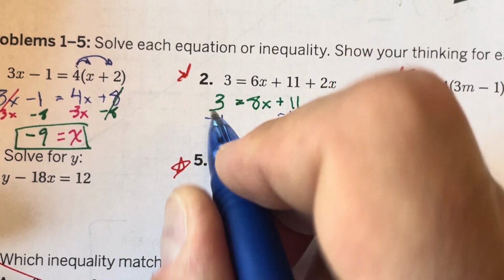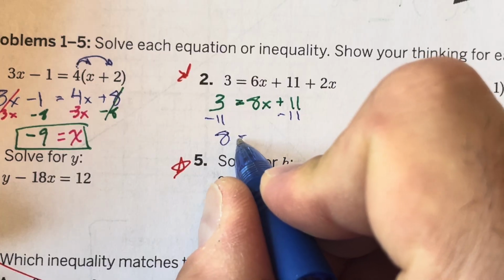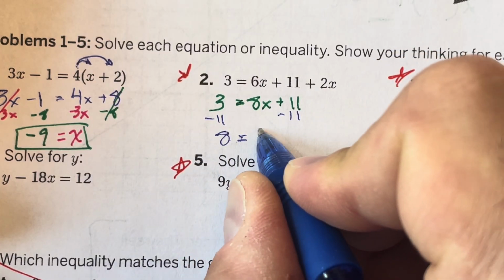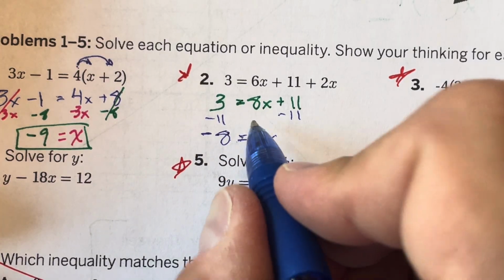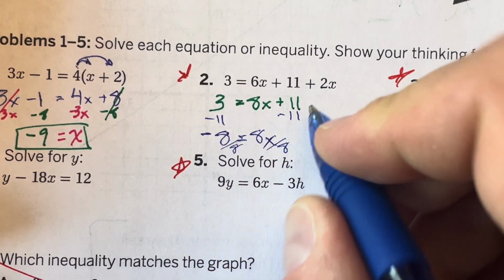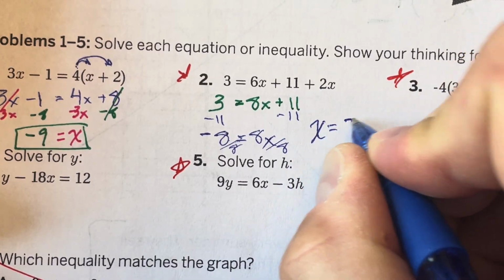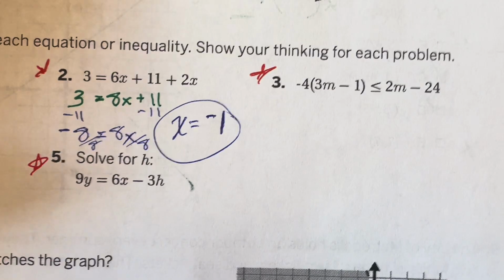3 minus 11 is, so let's see, that's 8. Positive 8 is equal to 8. No, -8 is equal to 8x. And now my last step would be to divide by 8, divide by 8. Okay, and -8 divided by 8, we would get x is equal to -1. Okay, 8 divided by 8 is just the x.